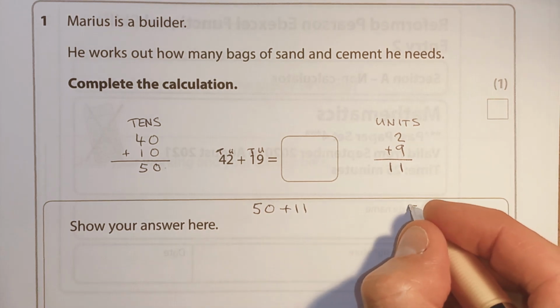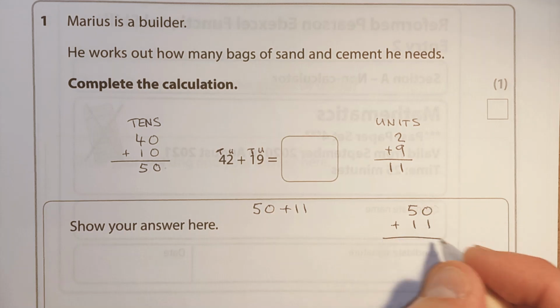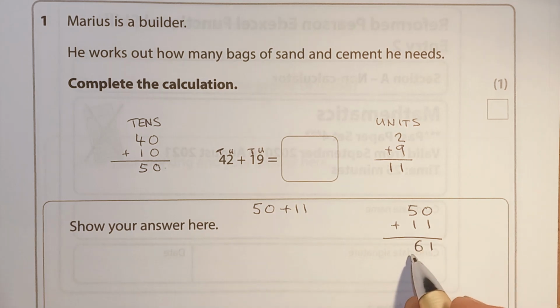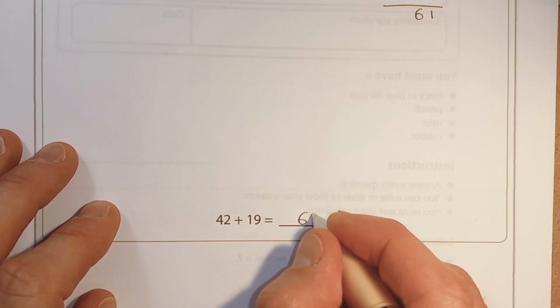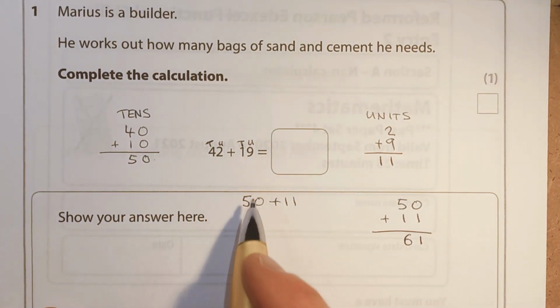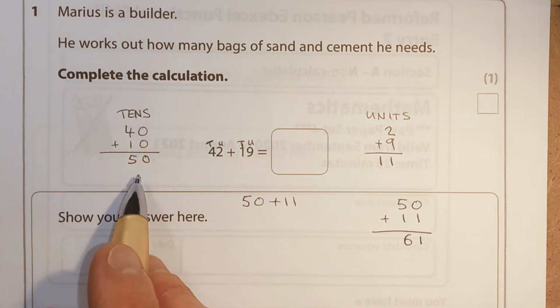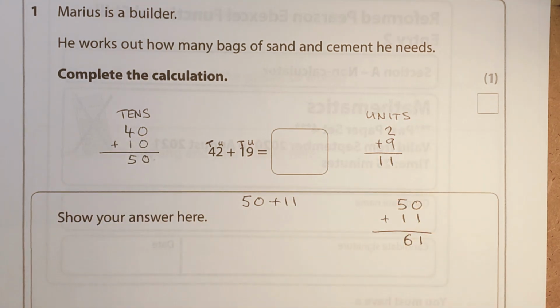Now we can write these in a column. This is a column method. And we can say 0 plus 1 is 1. 5 plus 1 more is 6. So we've got a total of 61. And we can write that down here. If you're comfortable doing 42 plus 19 as a column straight away, that's fine. But this is a slightly simpler approach, by looking at the tens first and the units and then putting them all together.